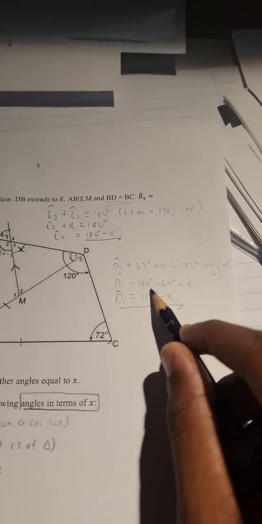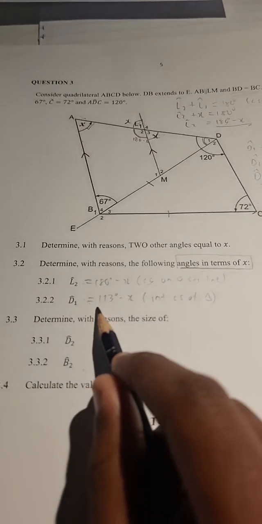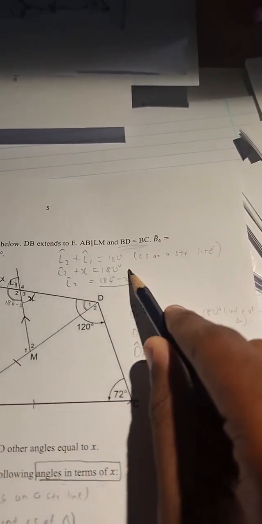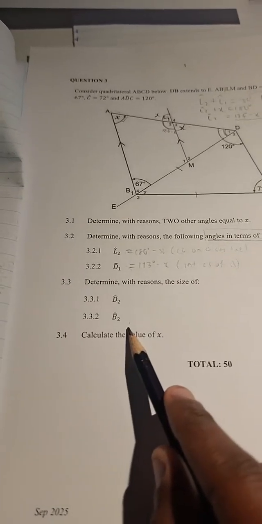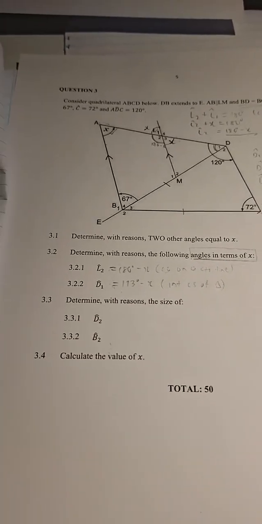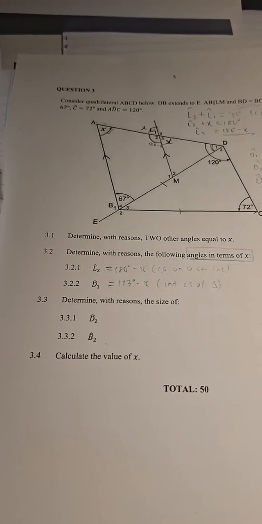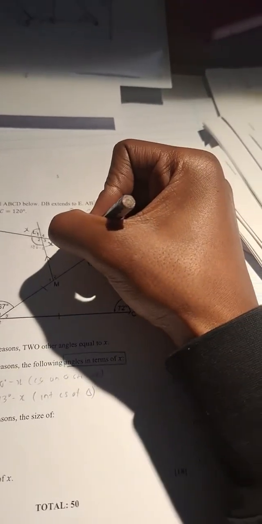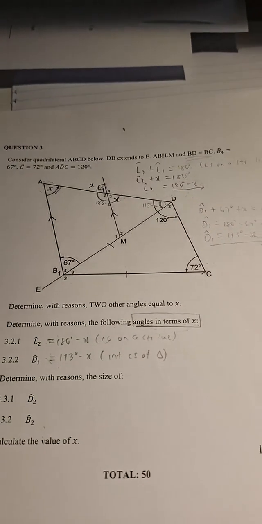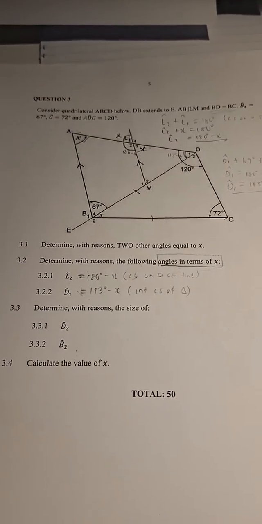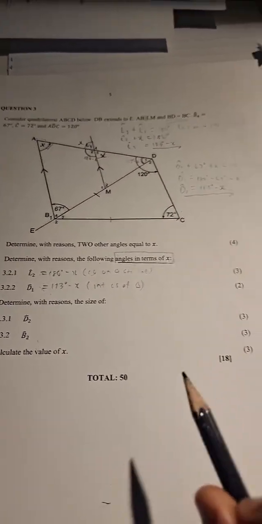So these are our steps to getting the answer for angle D1, and these were our steps for getting the answer for angle L2. And it makes sense, guys. I hope we all understand. I fill in 113 minus x, I fill in that information for myself. Okay, let's move on to the next question.